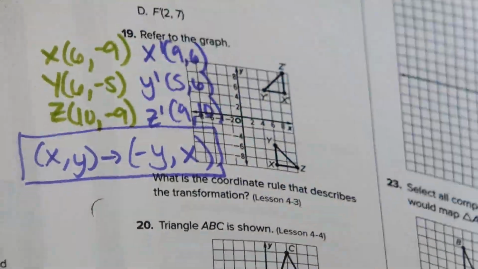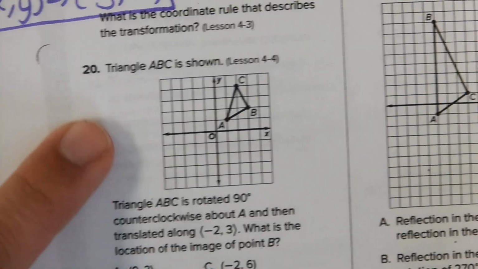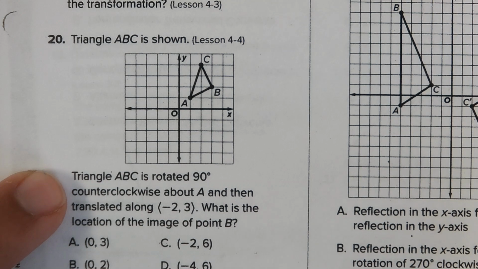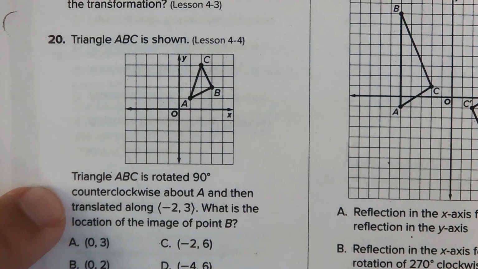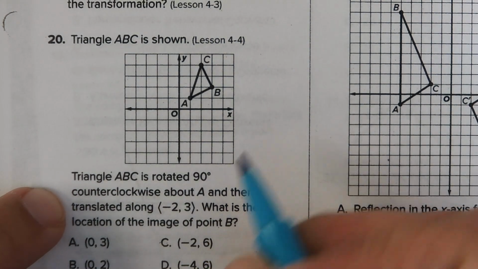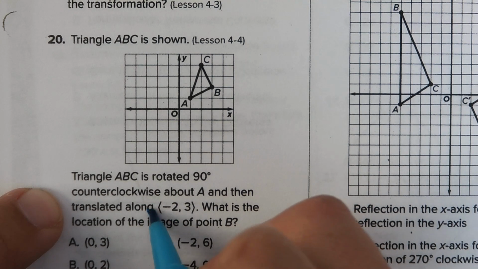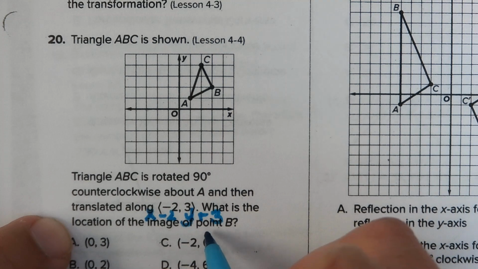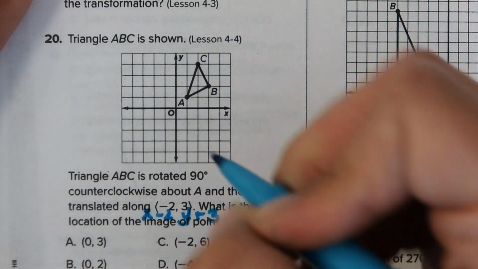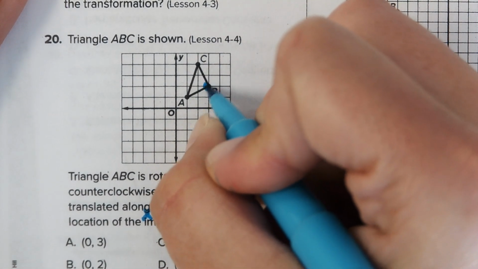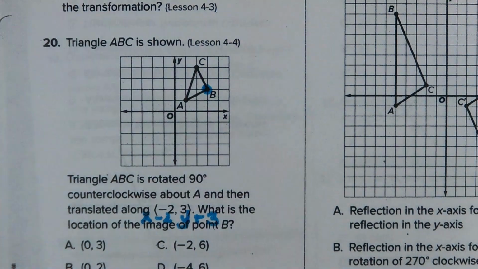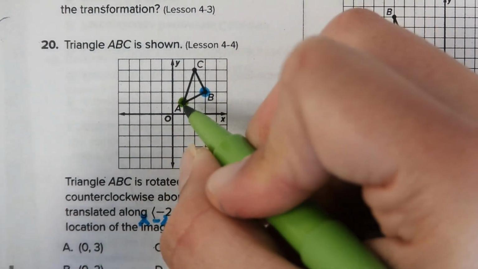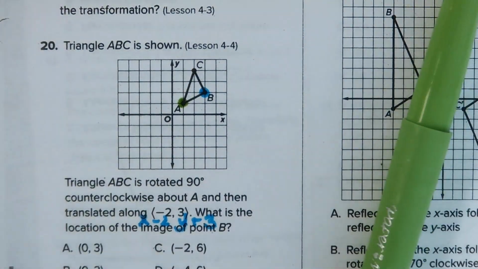Okay, then 20, it says triangle ABC is shown. Triangle ABC is rotated 90 degrees counterclockwise about A and then translated along the vector -2, 3. So this vector, that would be like x minus 2, y plus 3 when we get there. What is the location of the image of point B? And it's specifically talking about B, so we can really just focus in on point B. It says it's being rotated around point A though. So it's being rotated counterclockwise from point A.